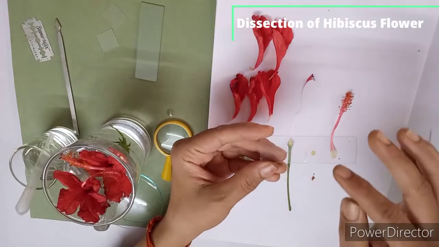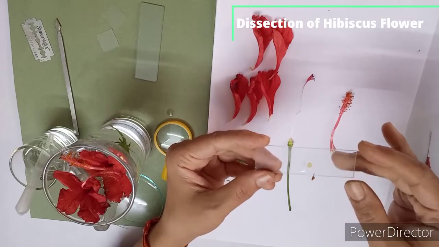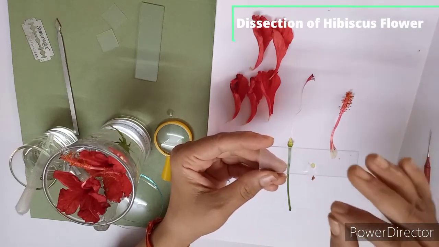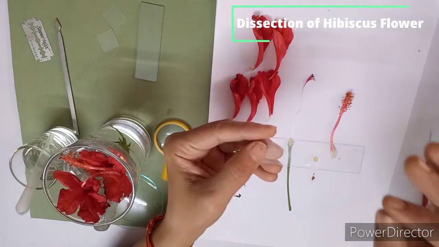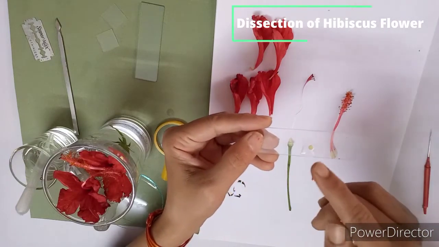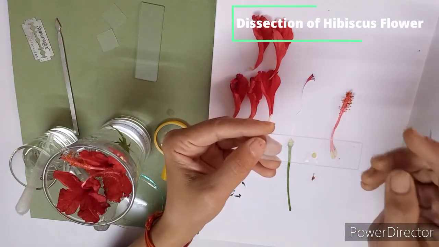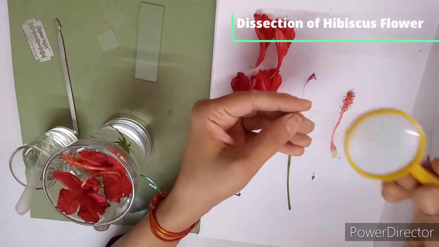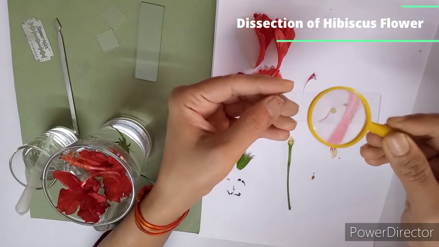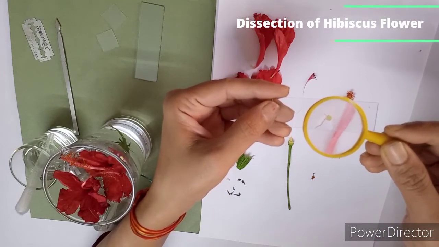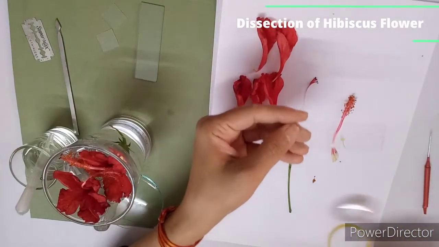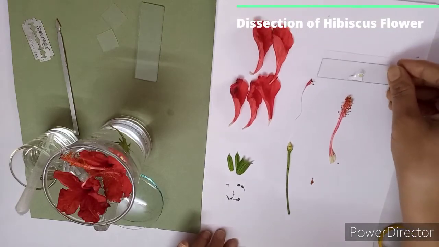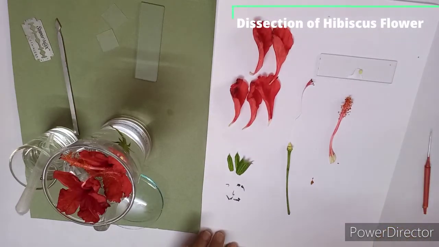So in this way we have taken a thin section of TS of ovary with the help of a sharp blade, and then you can mount it with a drop of water, and after that we can observe it under a dissecting microscope, and you can count the number of chambers in the ovary. Even with the help of a hand lens you can easily observe the number of chambers in the TS section of ovary. So in this way we have completed the dissection of the flower, and now we'll start with the labeling.